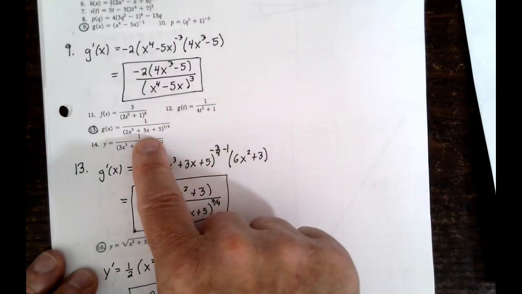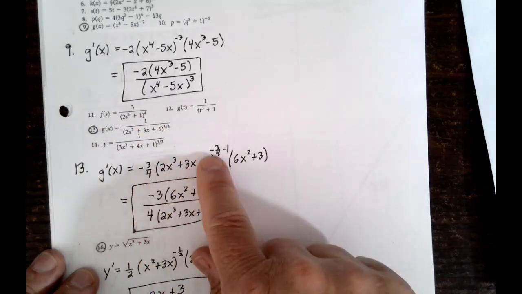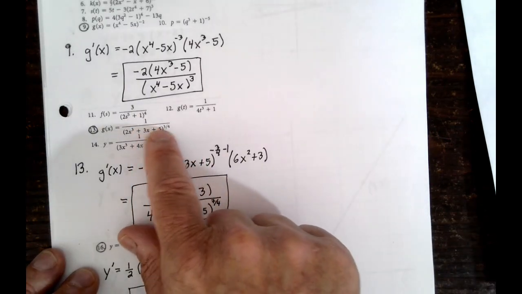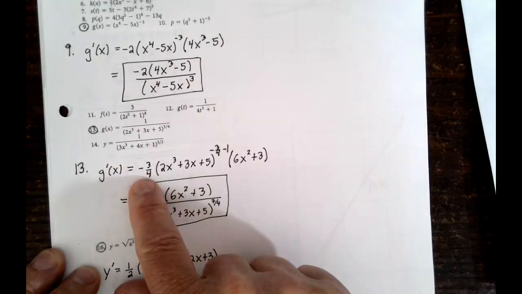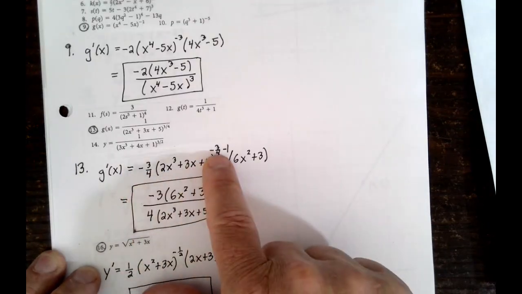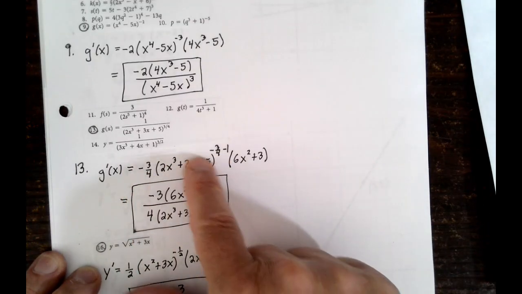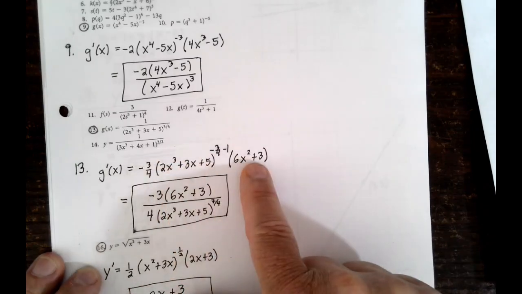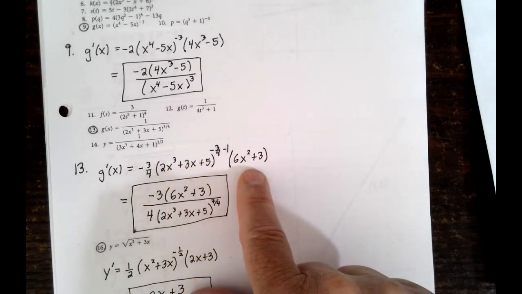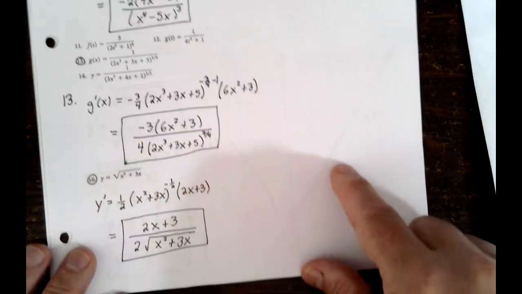This one, you probably want to bring that upstairs and write it with a negative exponent, negative 3/4. So when you bring the exponent of negative 3/4 out front and subtract 1, this is what you get, and the inside is unchanged, followed by the derivative of what's inside. And the rest is just simplifying.